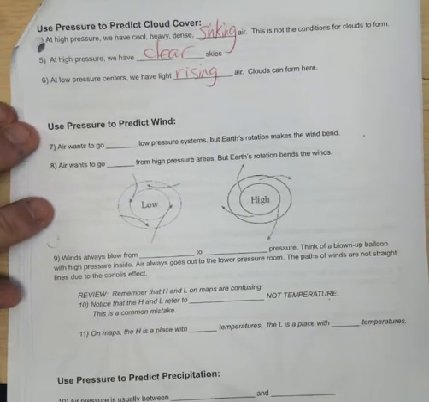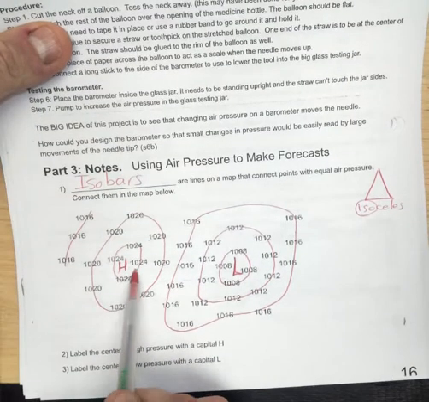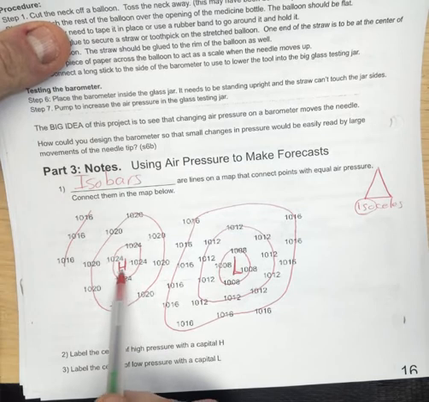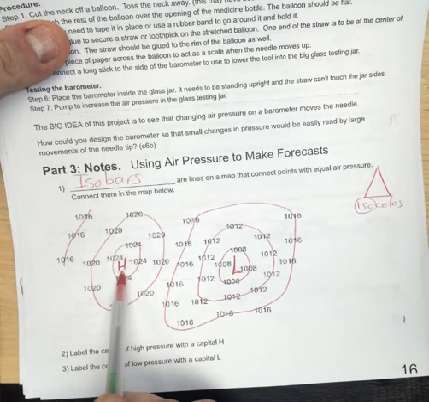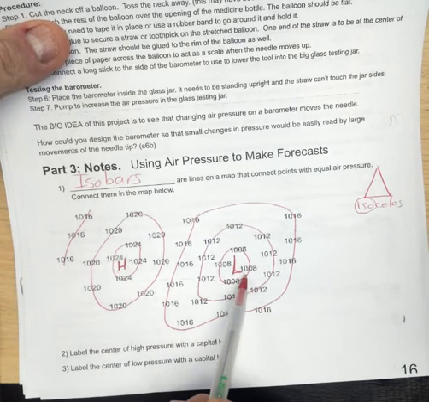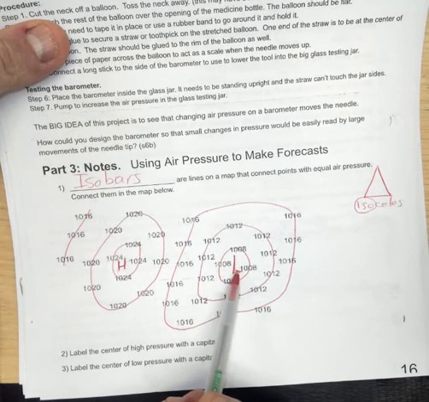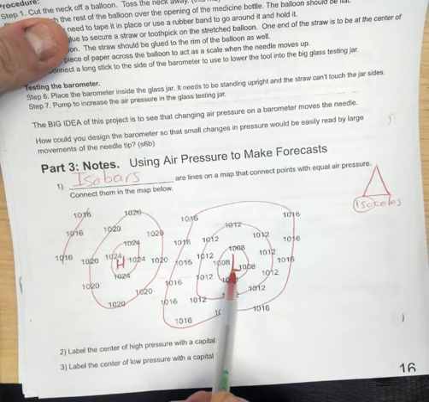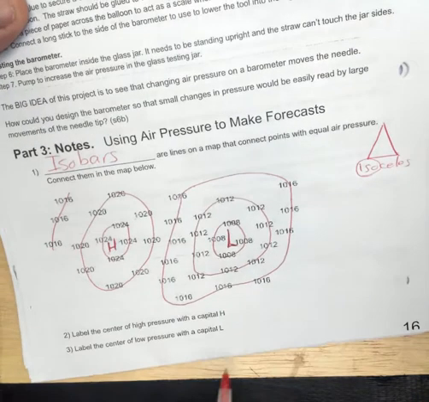Okay, so by looking at the pressures, we can see here that in this part of the country, which is like Colorado and Nevada, that has high pressure, that's going to be clear skies. And over here they're going to have cloudy skies because the low pressure of rising air is going to create clouds. So we can use maps like this to predict cloud cover.